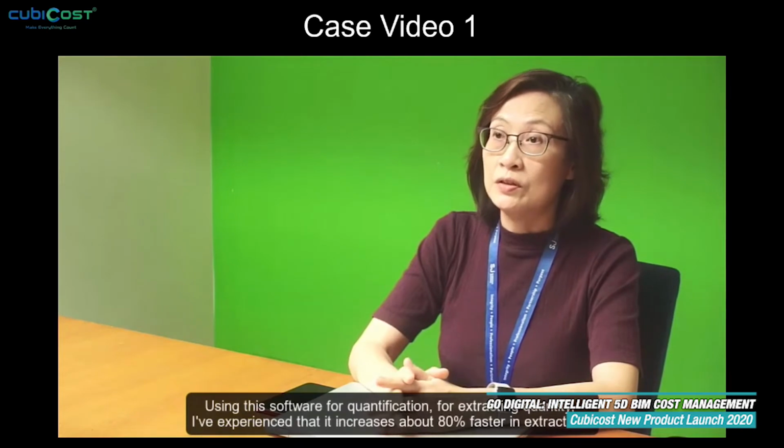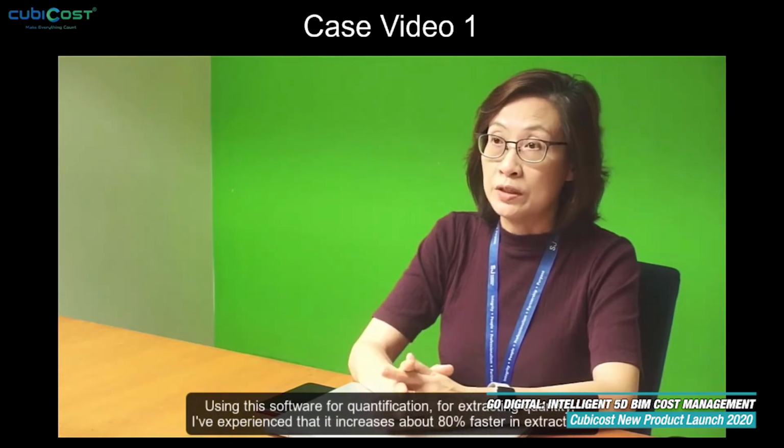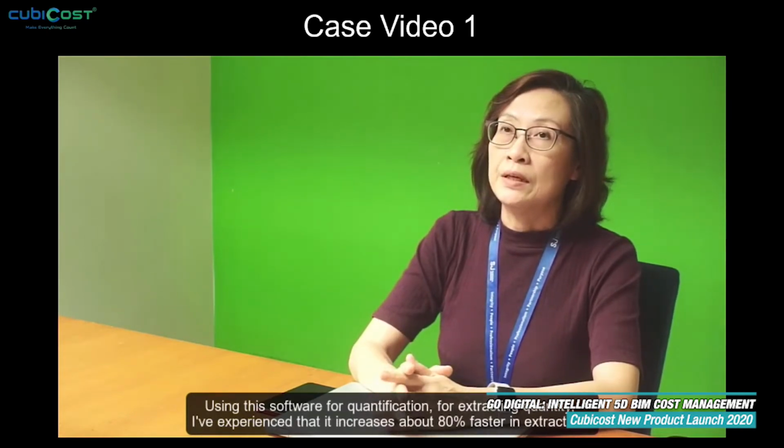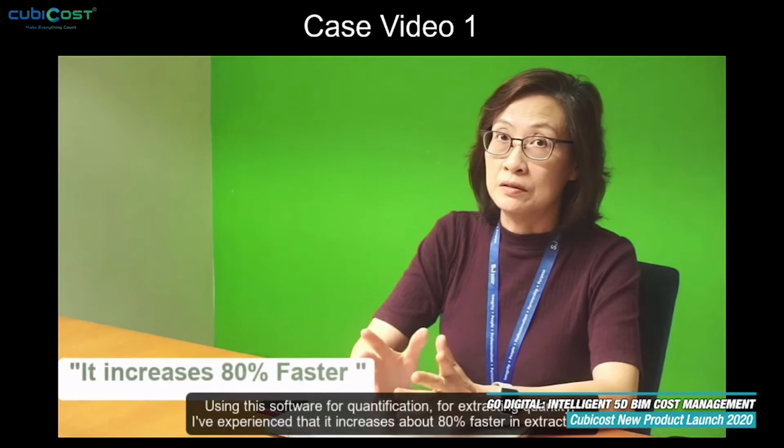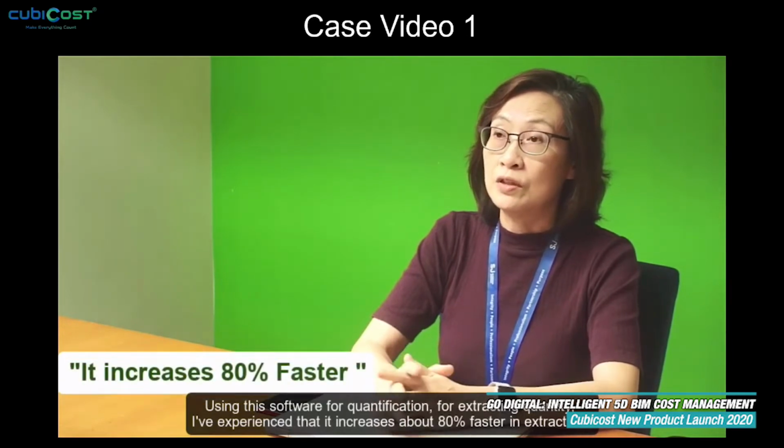My name is Christina Leong. Okay, I'm a digital QS in Sabana Jurong Digital Management Office. Using this software for extracting quantities, I experienced an increase of about 80% faster in extraction.